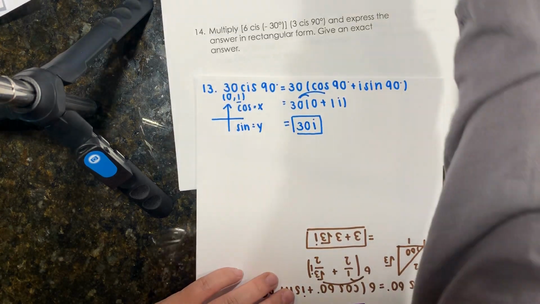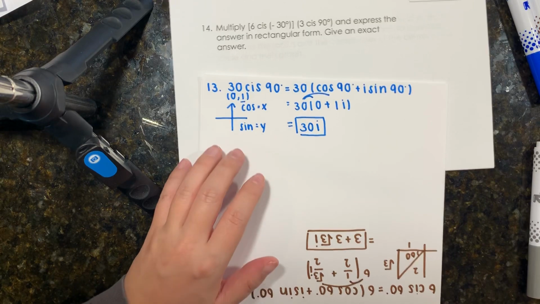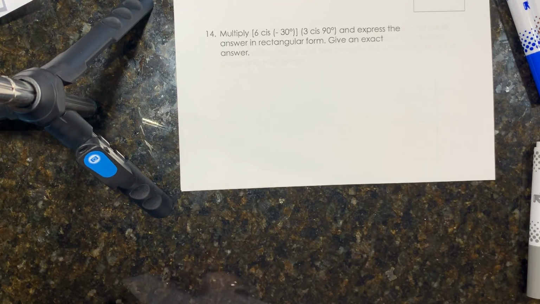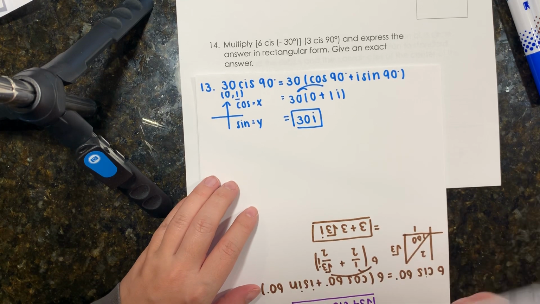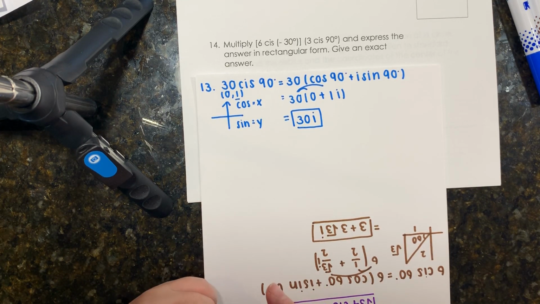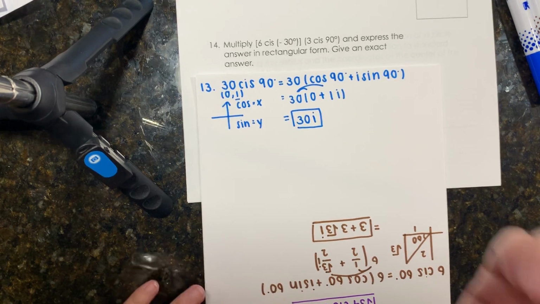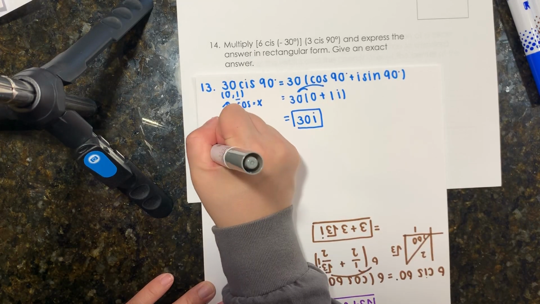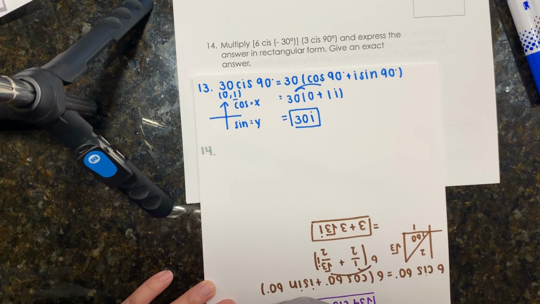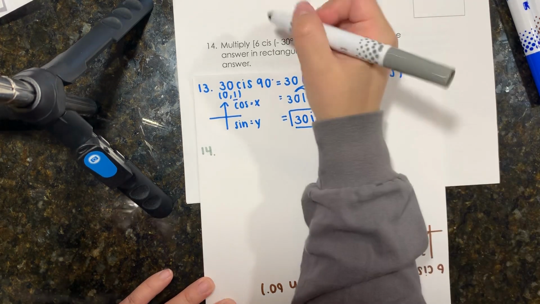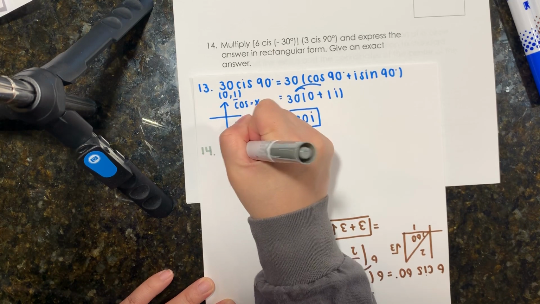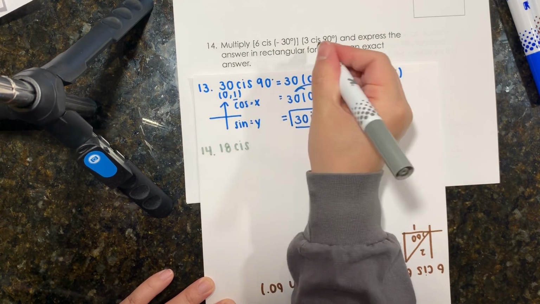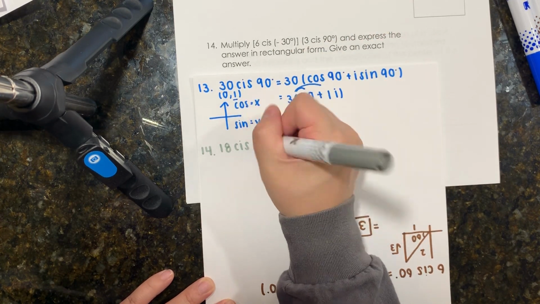Now moving on to number 14. For number 14, we are going to be doing the same thing. It says to give your answer as an exact answer, and then you multiply. So multiply again. If you haven't tried this, I want you to do it on your own first before you actually do it with me. You multiply the outside numbers, which would be 6 times 3, which is 18. And then cis of negative 30 plus 90 would be 60.